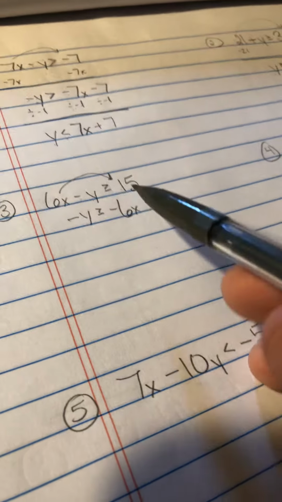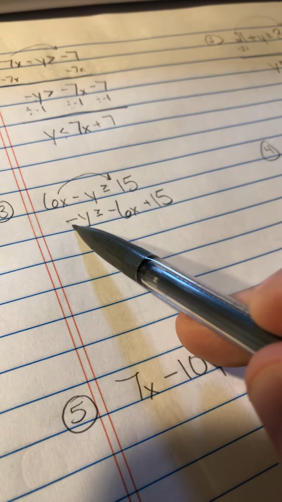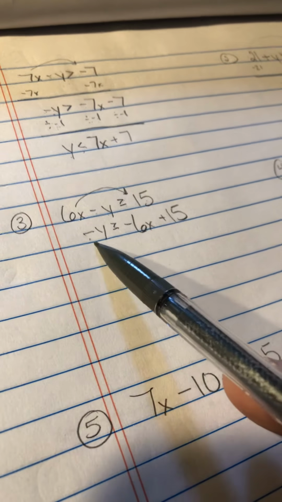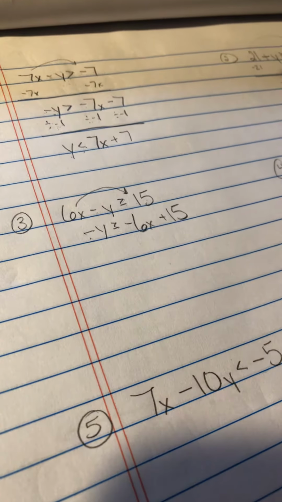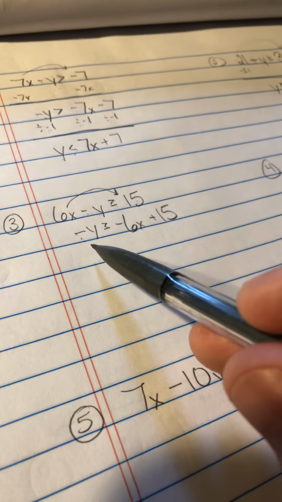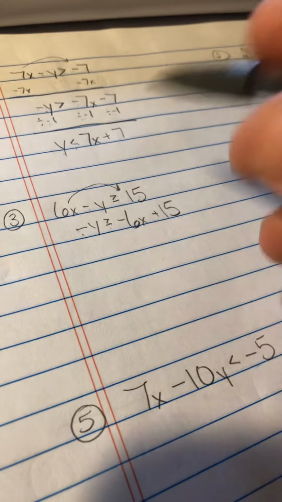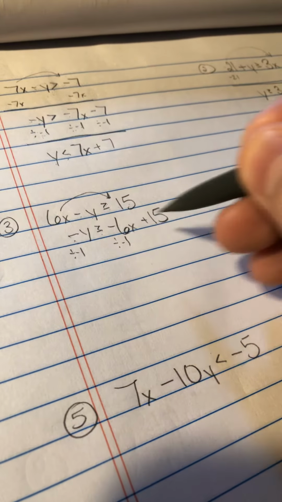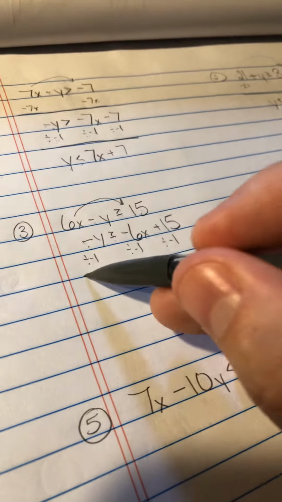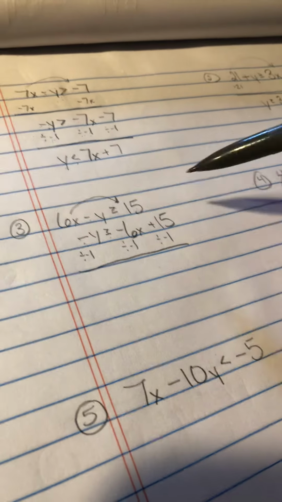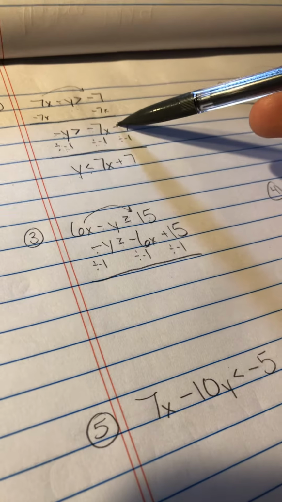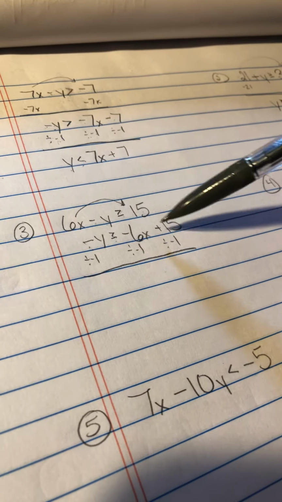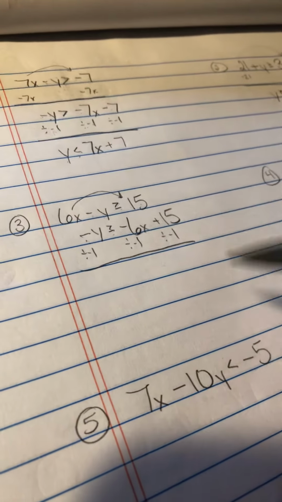Now, we have a negative on the y, so like we did up here, anytime you have a negative on the y, it's like dividing it by -1 to cancel out the negative. We'll end up flipping the sign, so we divide all these by -1. The difference on this question from number 1 was that the b was a negative. In this case, the b is a positive, so it will end up switching.